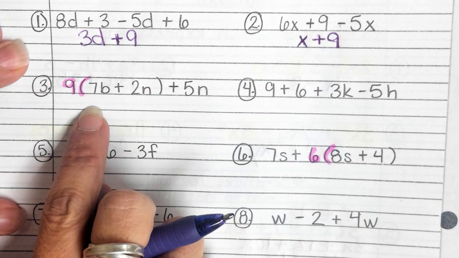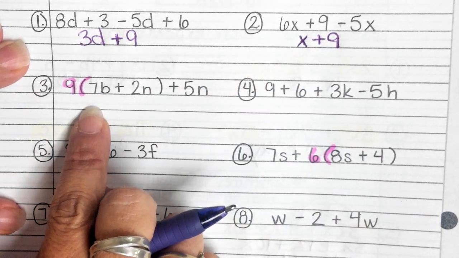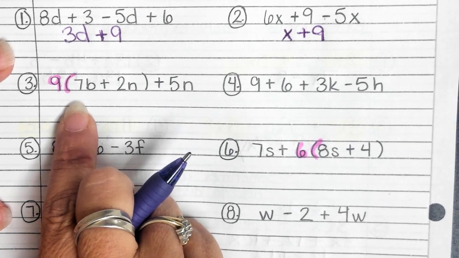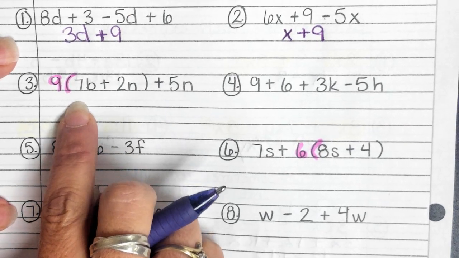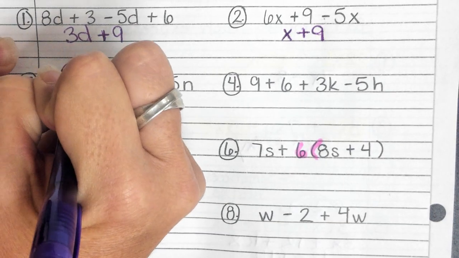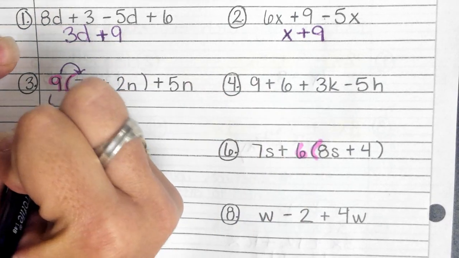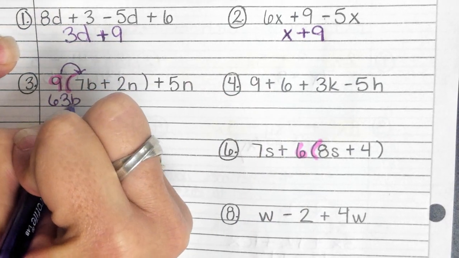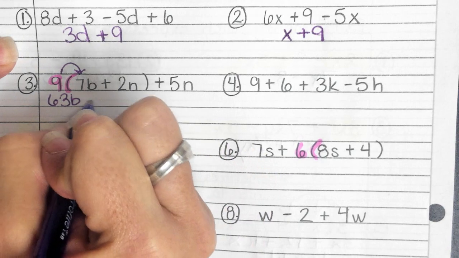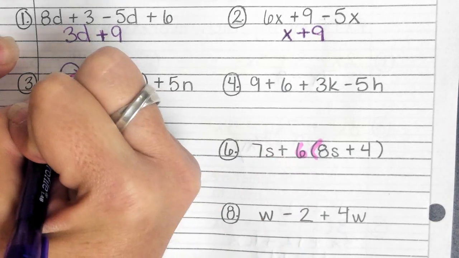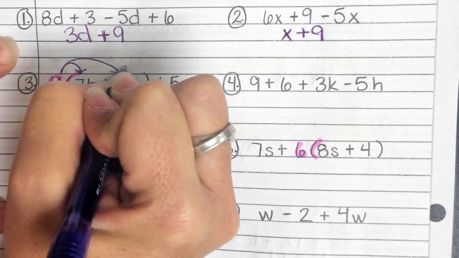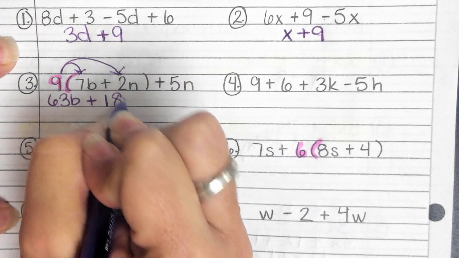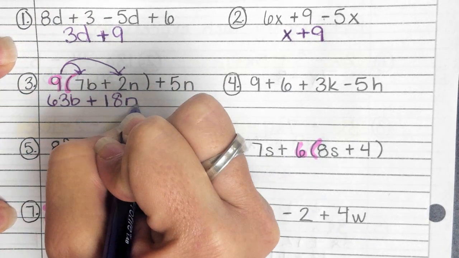Okay, on number 3, to show you a distributive, in case you're wondering if you're doing them right. Okay, I'm going to distribute out the 9. 9 times 7 is 63b. I'm going to bring down the plus. 9 times 2 is 18n.